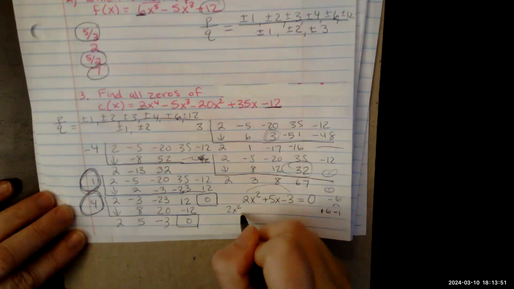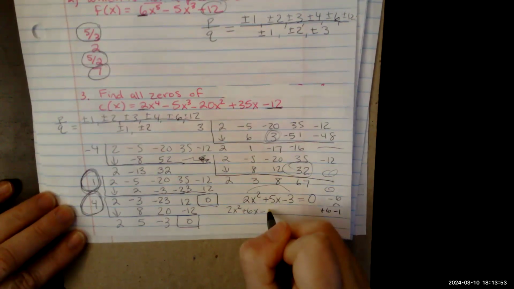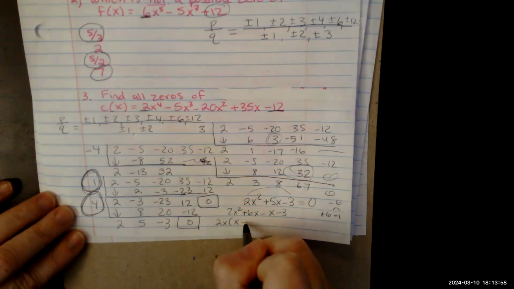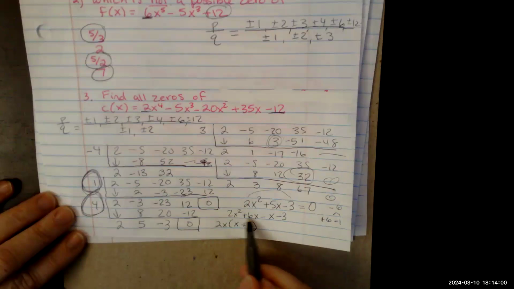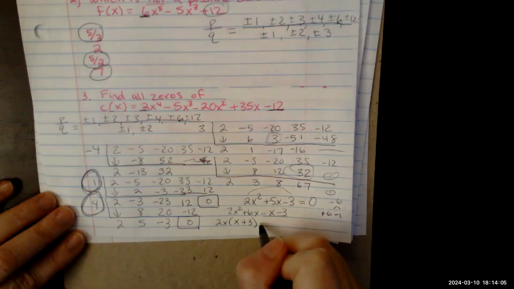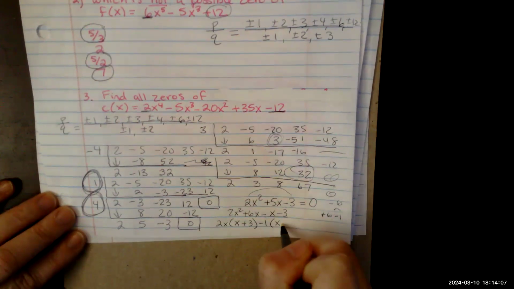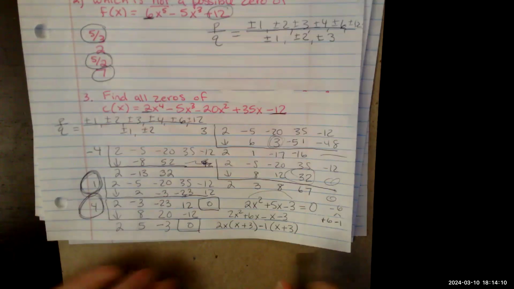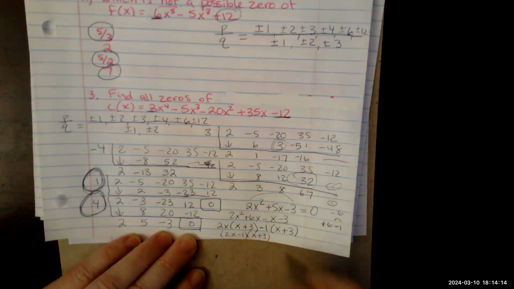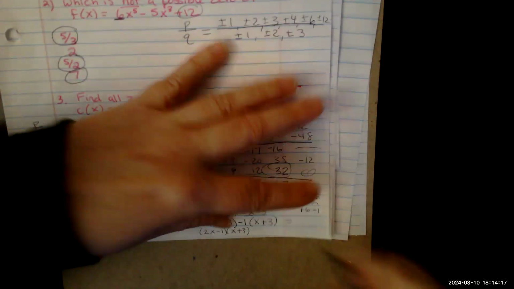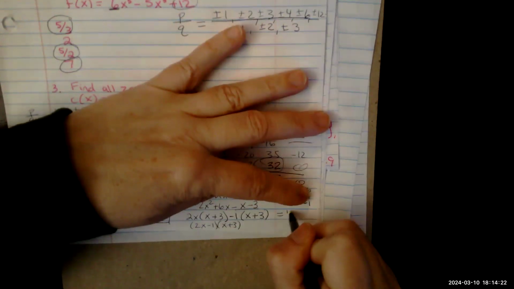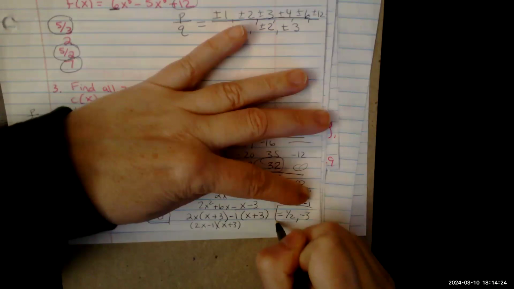So I'm going to rewrite this, and I'm going to do my factor by grouping. I can pull out a 2x from these two. I can pull out a 1, but that would leave me with negative. So I'm going to pull out a -1 so that then these will match. So I end up with 2x minus 1 and x plus 3, which means my last two zeros are 1/2, because that's what I would get with that one, and -3.